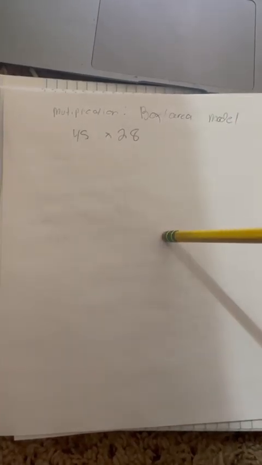So instead of just going to the ones and then crossing over, which is more like steps that students kind of just look at, well, that's what you have to repeat to get the number. This box area model is clearly going to show you why you are doing those distributive steps to get the answer.